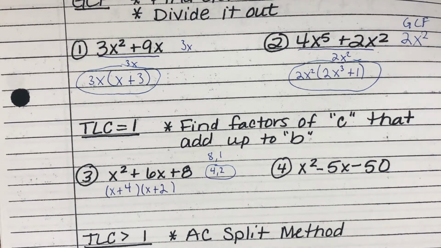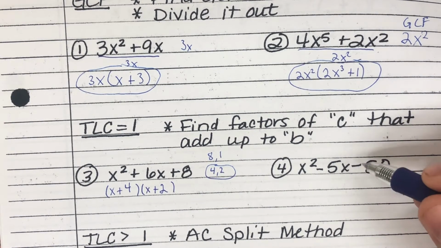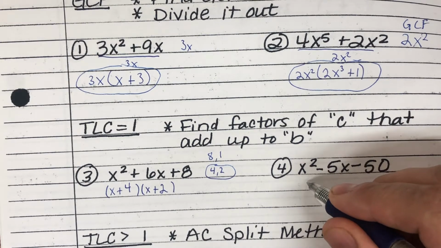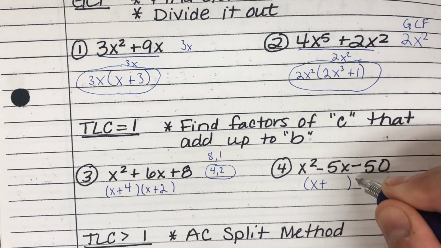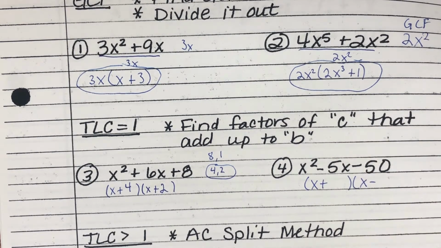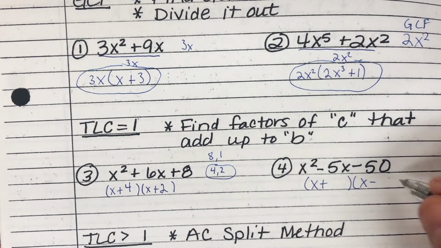Next one, we're looking for factors of 50, and it's a negative. Factors of negative 50, so that means we have to have a plus and a minus. X plus, x minus. Keep in mind when you're working on your assignment that sometimes it might be a z, it might be a c. Use the correct variable. In this case, it's an x. All right, so factors of 50.